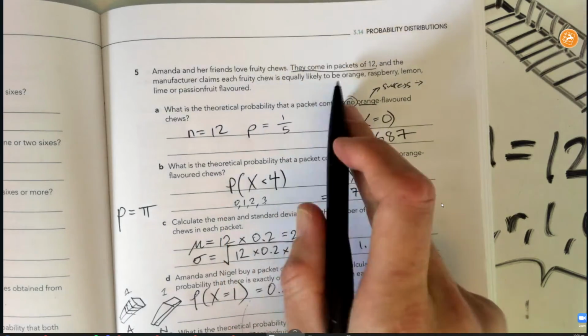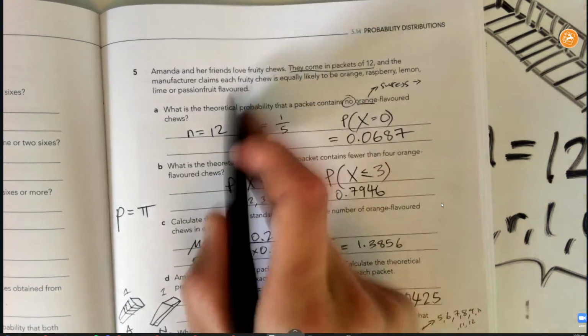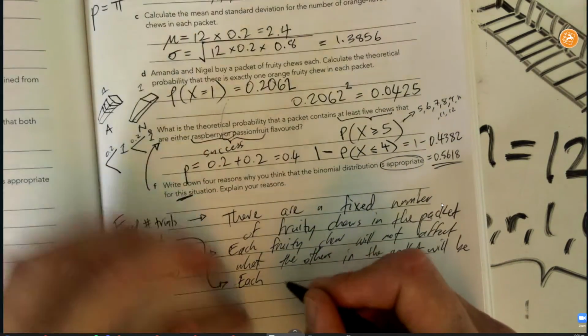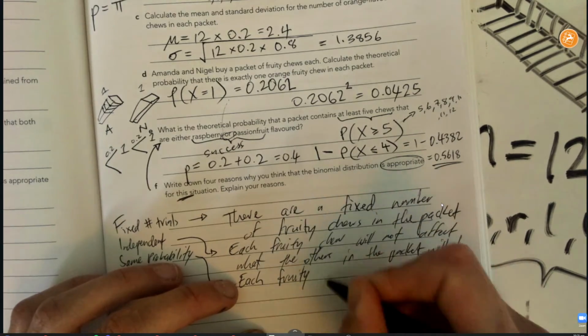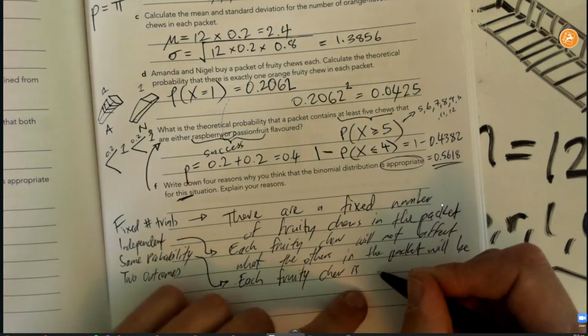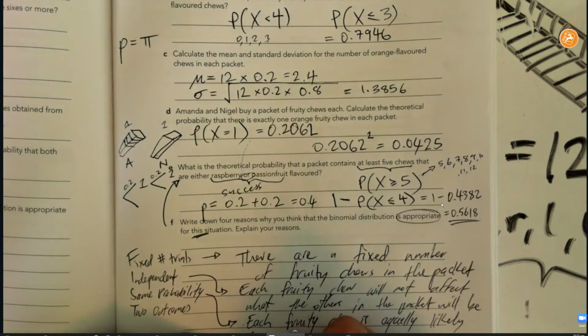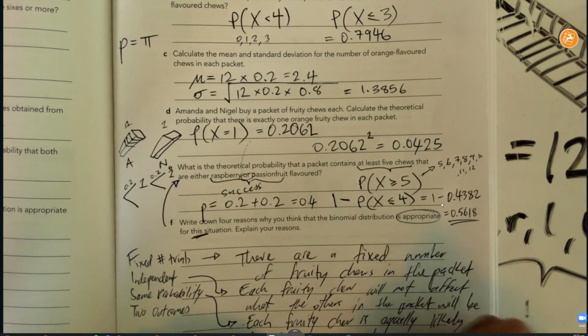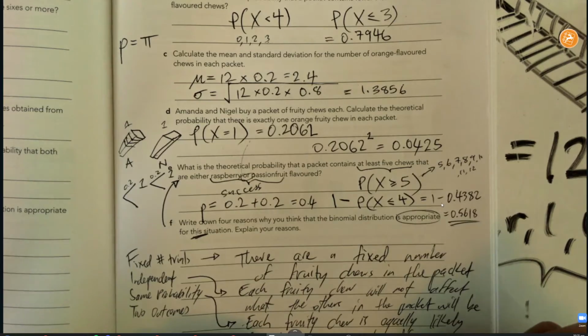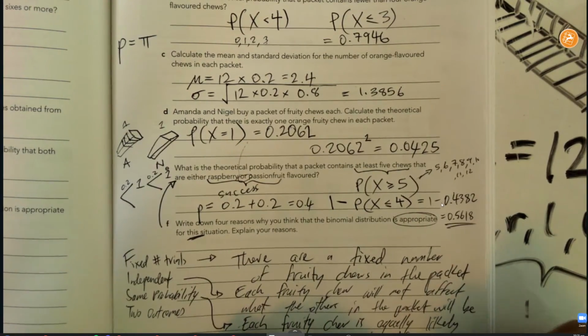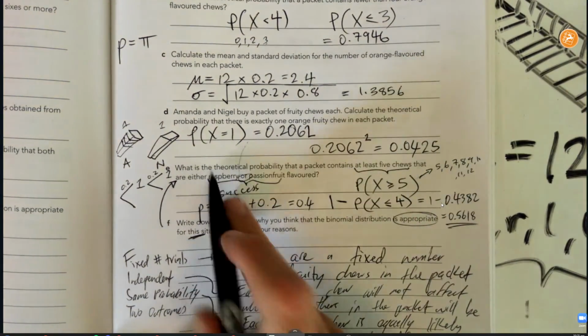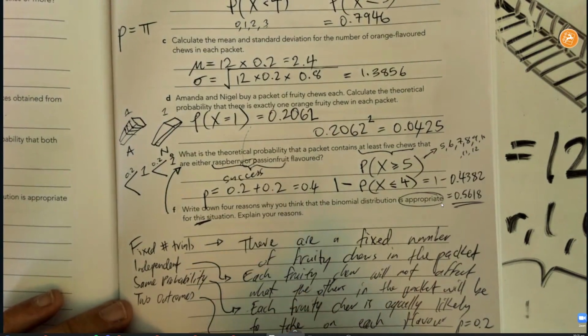Each. Oh, look at this. When they've given you this in context, equally likely, they've given you the answer here. Each fruity chew is equally, they've told you that, so you can use that information. Equally likely to take on each flavor. P equals 0.2. Oh, I should be talking about this one, but I don't care. 2 outcomes.